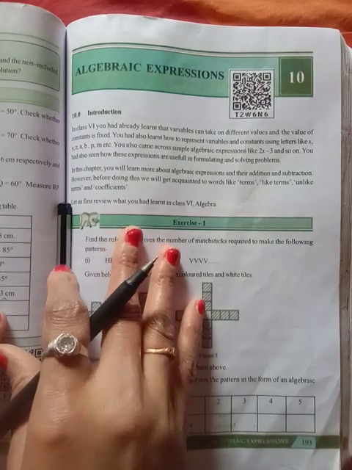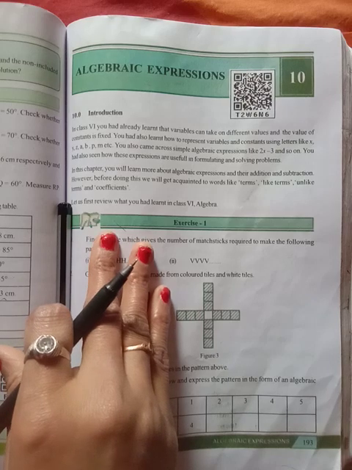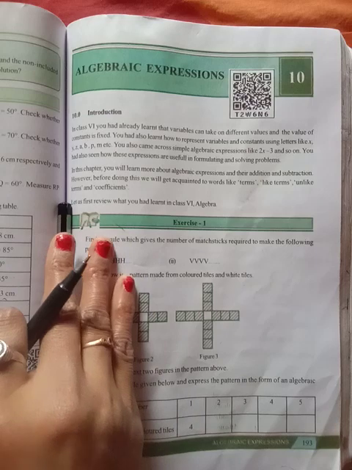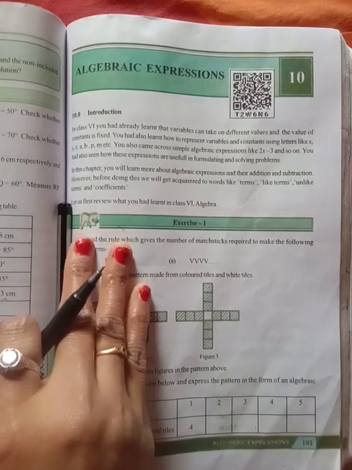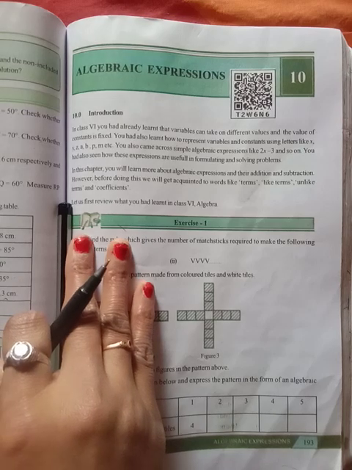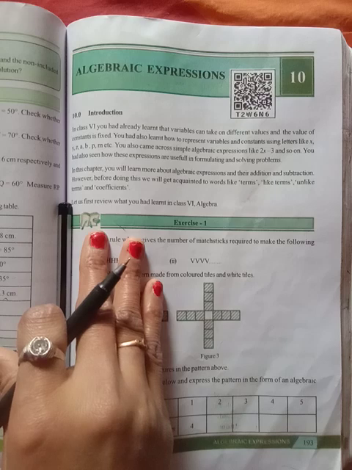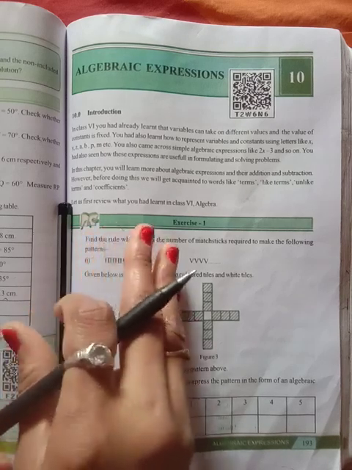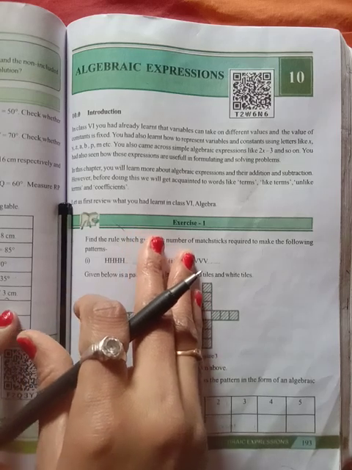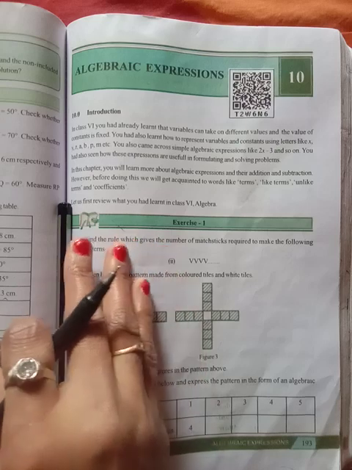We also learned how to represent variables and constants using letters and numbers, and how number patterns use variables and constants. That is all over.